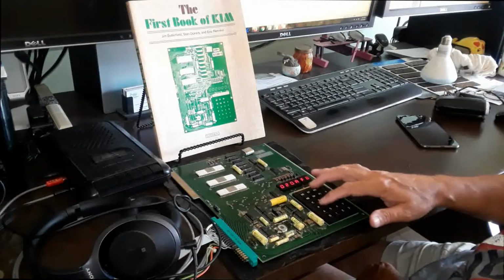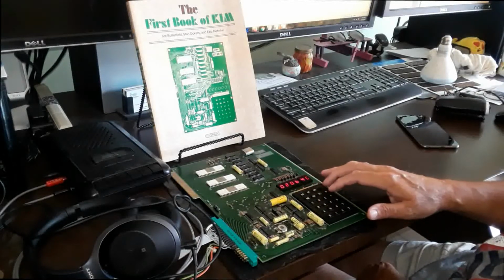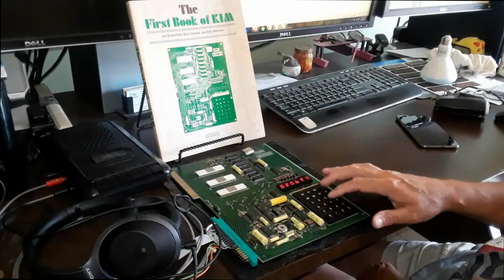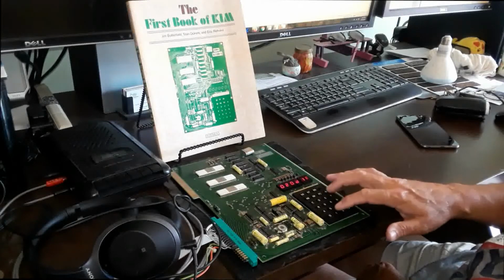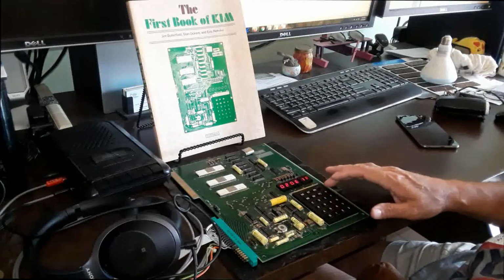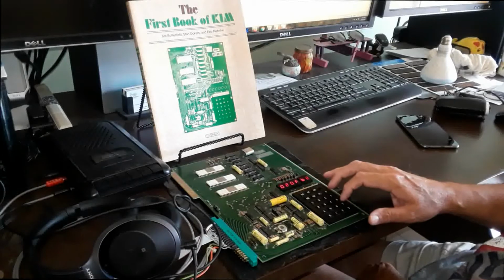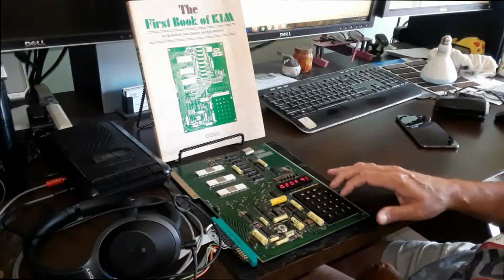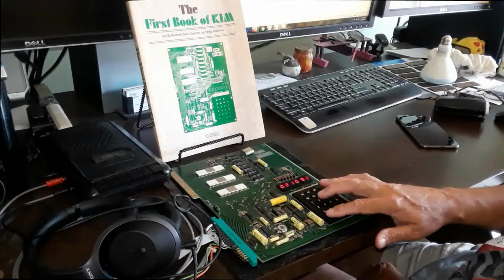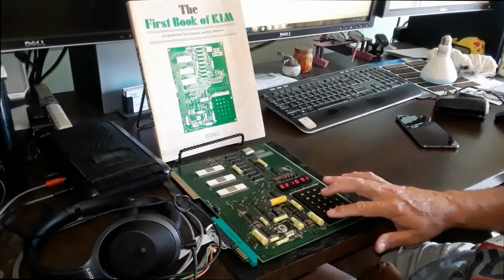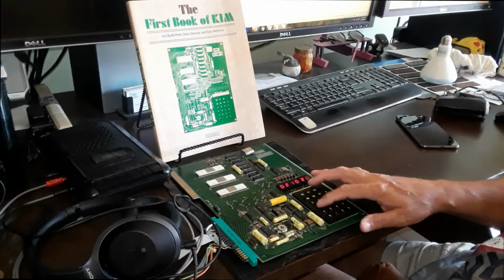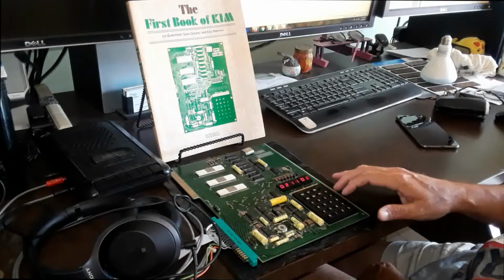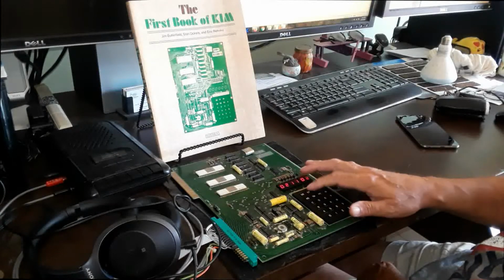plus 85 plus F9 plus jump to subroutine 1F plus 1F plus, and then what is it, 4C plus, I don't know where we're at now. Let's say 08 plus 02. No, but I want to make sure that's right.